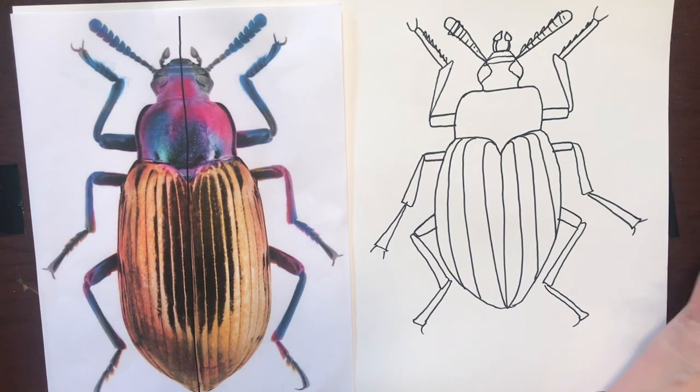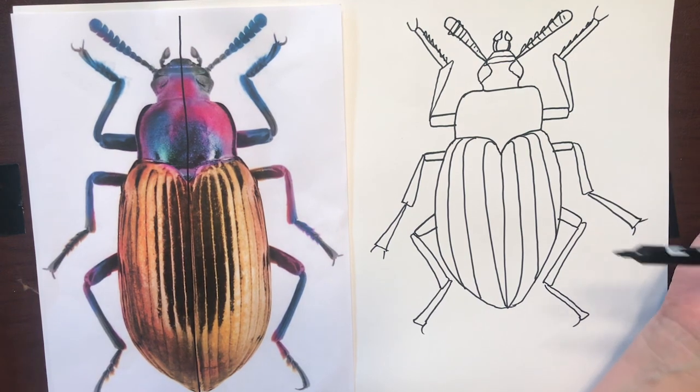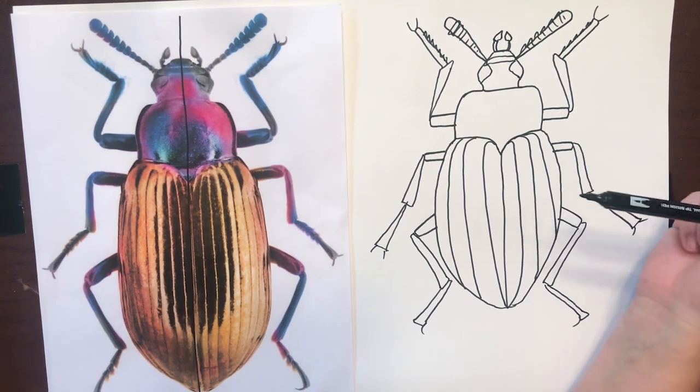So all you have to do is get yourself a piece of paper. It's very simple to get success as long as you break it into shapes.